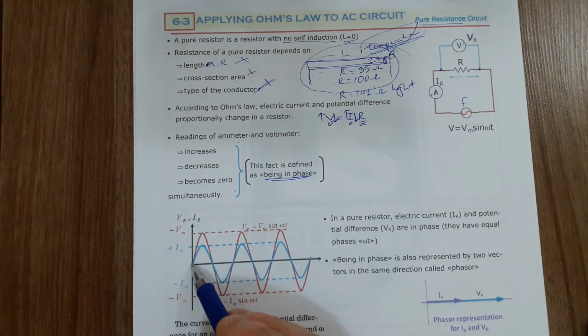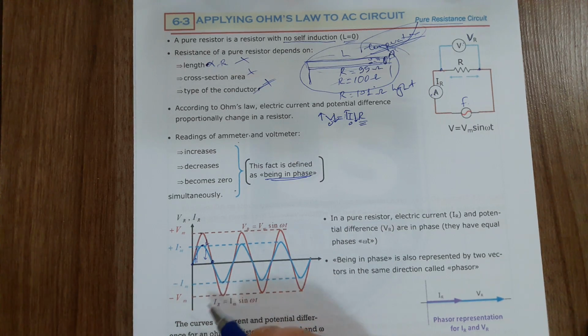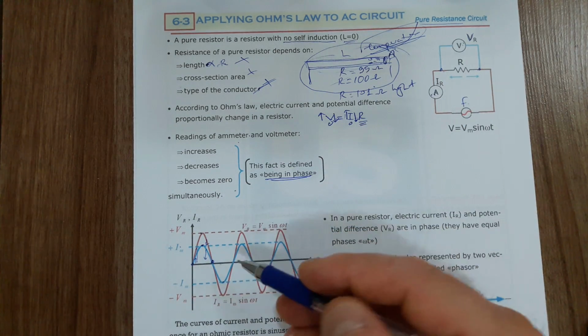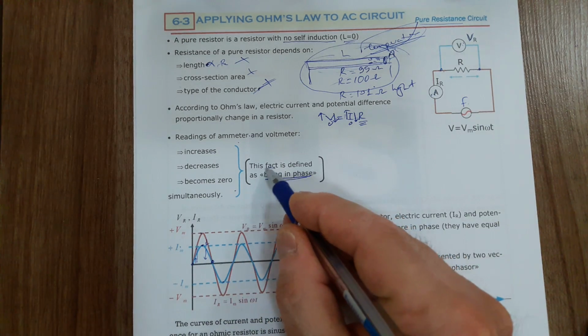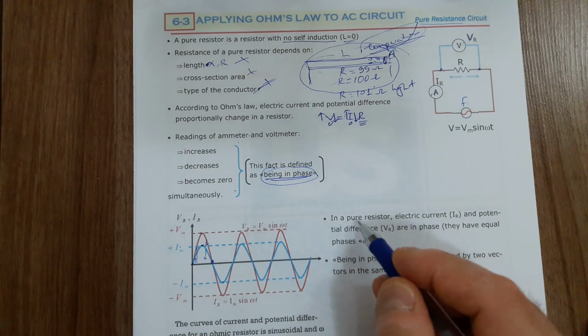As you see, when electric current is zero, potential difference is zero. When electric current is increasing, potential difference also increases. When electric current gets its maximum value, potential difference also gets its maximum value. When electric current is decreasing, potential difference also decreases. When electric current becomes zero, potential difference also becomes zero. So this proportional change in electric current and potential difference in an alternating current is explained as the fact of being in phase.